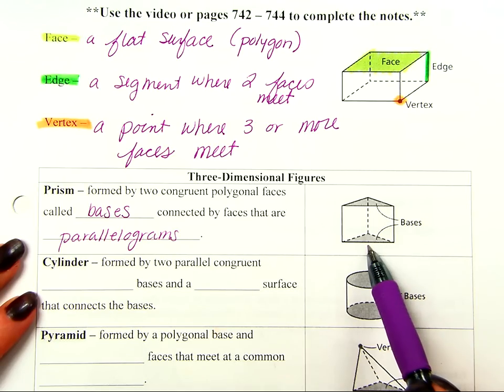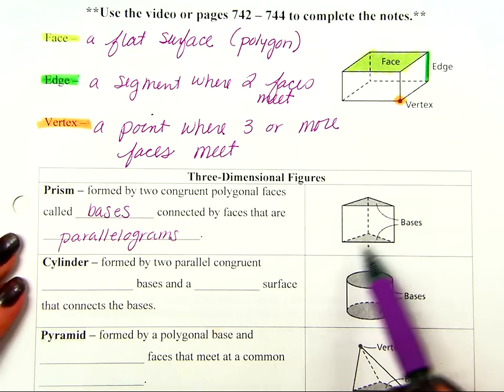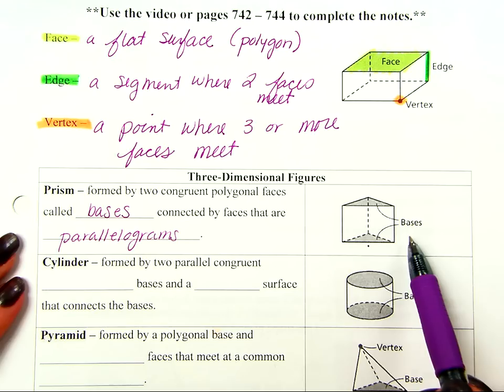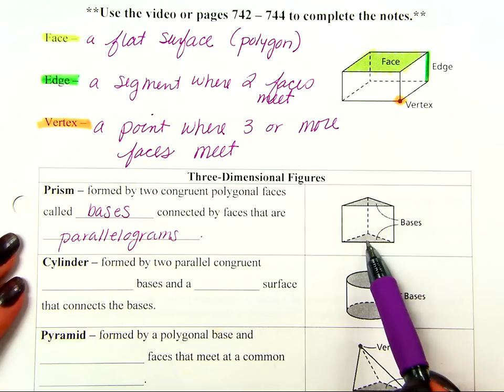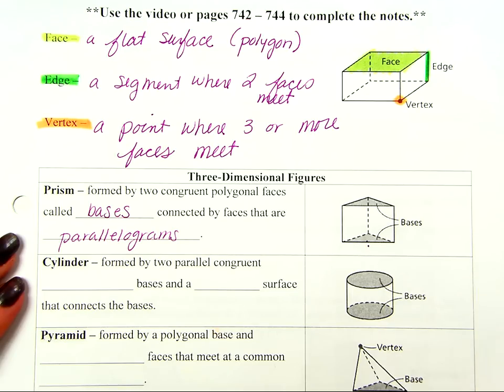And sometimes it's hard to tell what the bases would be. The bases are the 2 that are congruent. In a prism, the faces or the sides are always going to be parallelograms. And most of the time, those are going to end up being rectangles. So you can see I have 2 triangular bases on my prism here, but I have 3 rectangular faces.